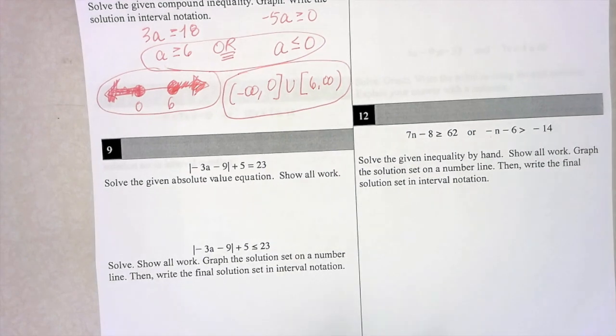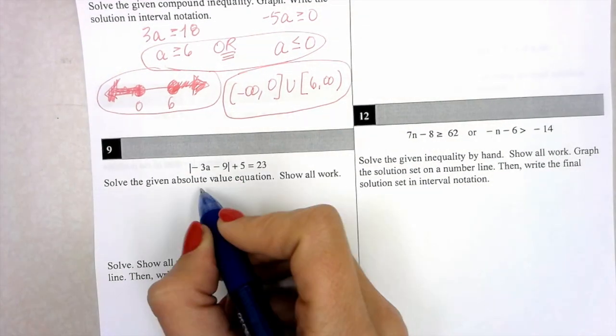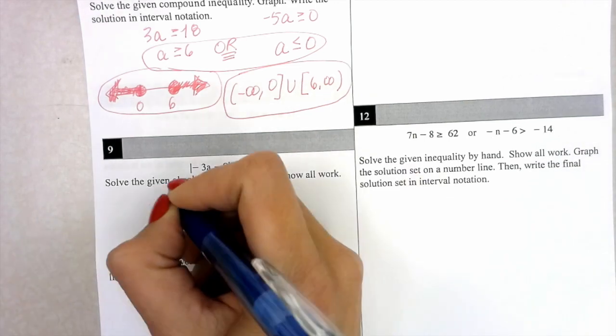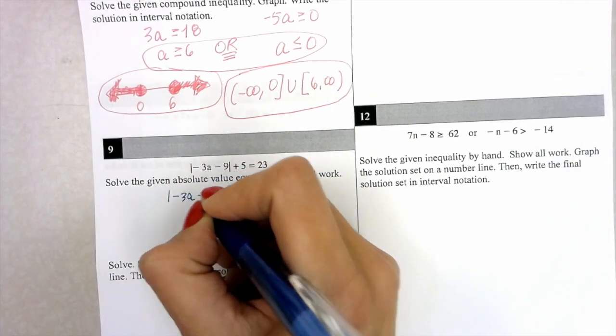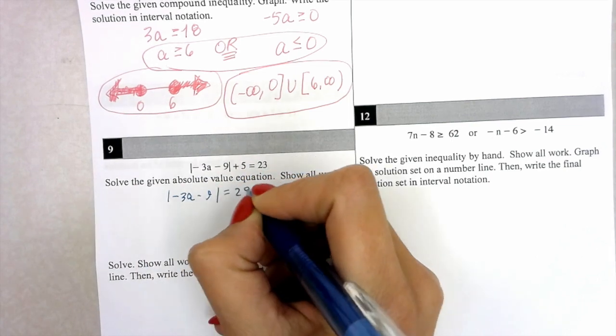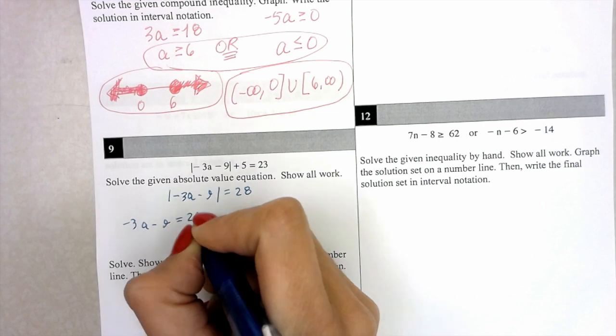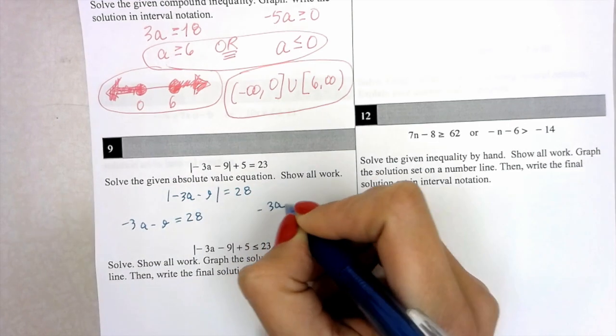Same idea as before. I'm going to solve this given absolute value equation. I'm going to add the 5. You're going to show your work. So the absolute value of negative 3a minus 9 is 28. Set up my two equations. Negative 3a minus 9 is 28, and negative 3a minus 9 equals negative 28.